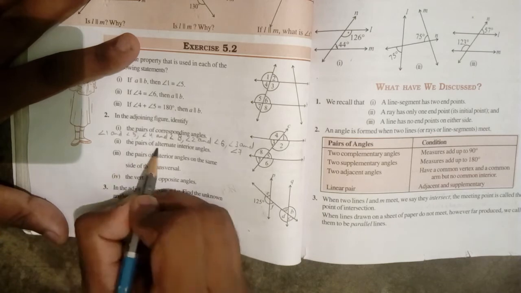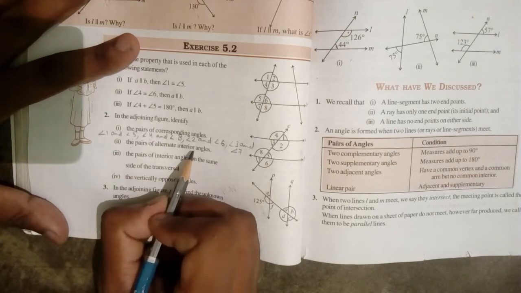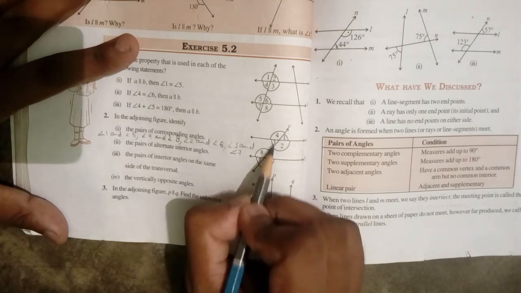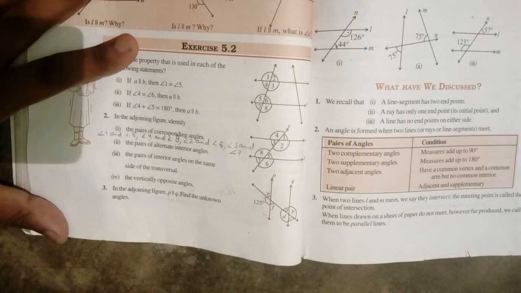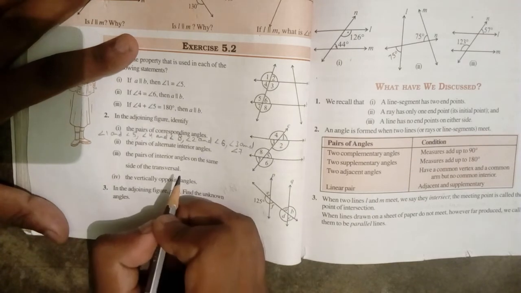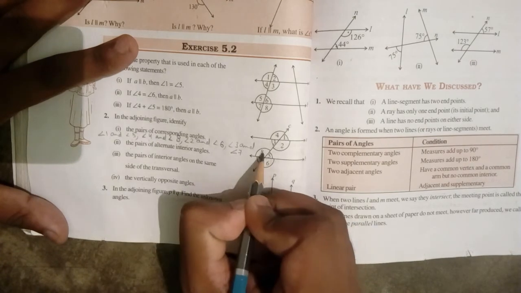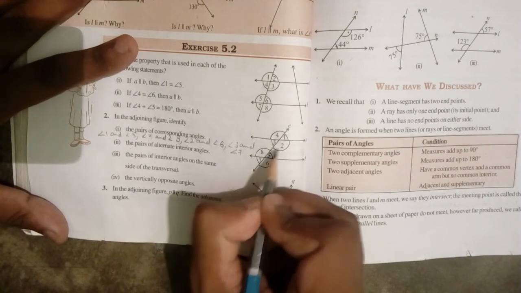Now the pairs of alternate interior angles. First we will see the interior angles. There are 2, 3, 5 and 8. They are our interior angles, and under it there are two pairs of alternate interior angles. First you can see angle 2 and 8. They are alternate interior angles.